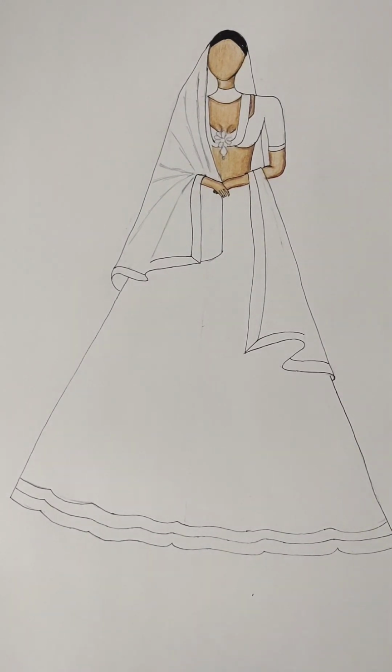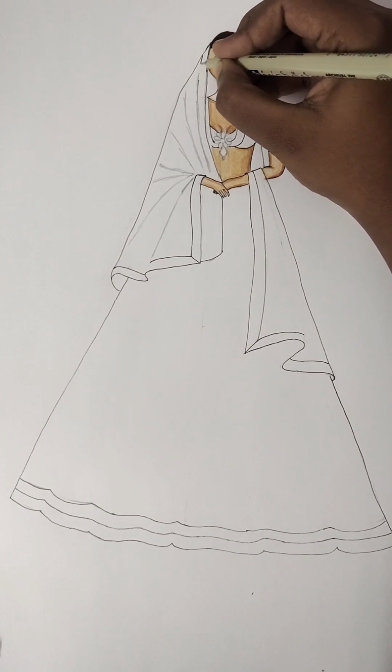In today's lesson, we will explore the fascinating world of color theory and its application in fashion illustration. So grab your sketchbook and let's get started.